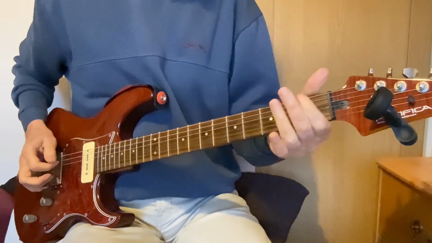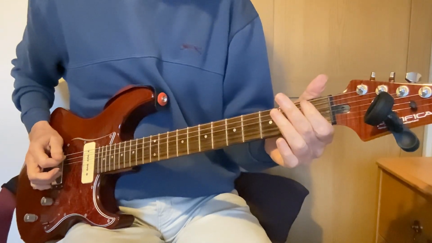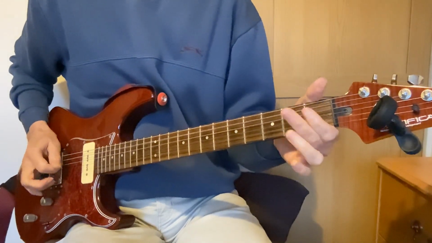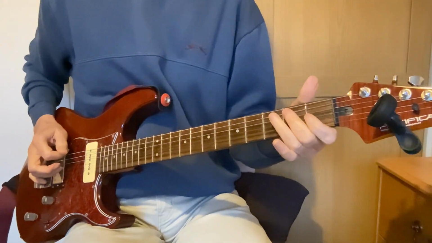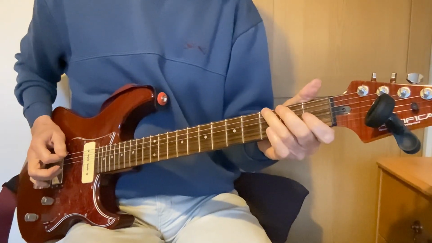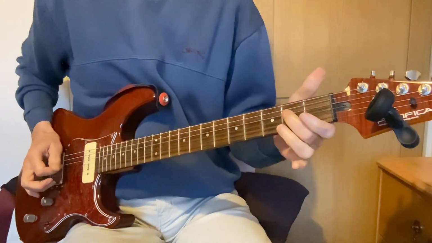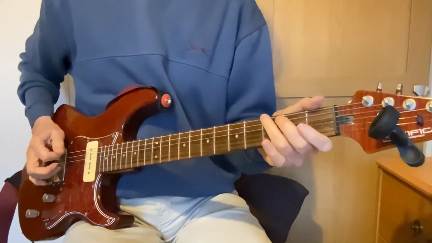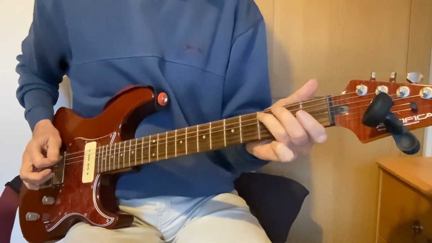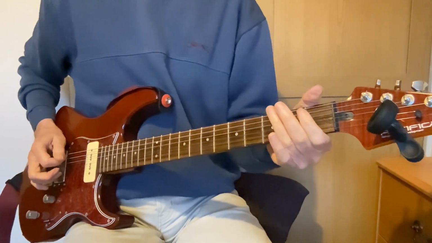okay, so the second part goes pretty much the same way to start with the hammer-ons. Well, instead of going straight to the bass string open, we do a little pull off and then finish again on that second fret of the fourth string. Now if that pull off's a bit difficult to do, then you can just do a plain open bass string.